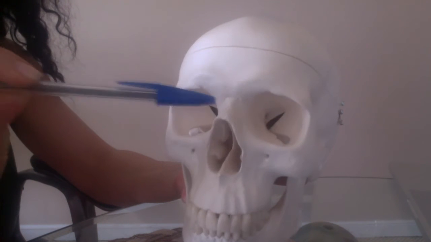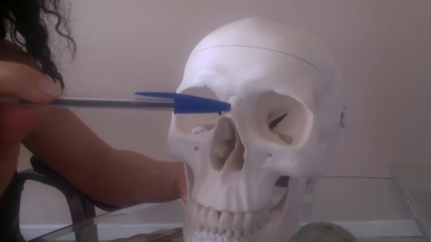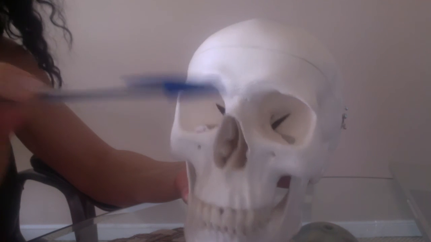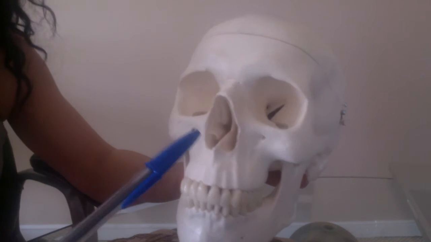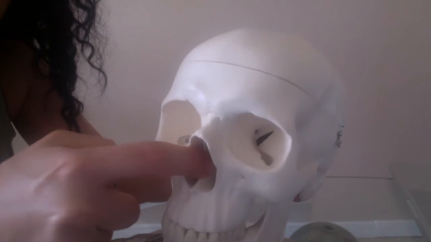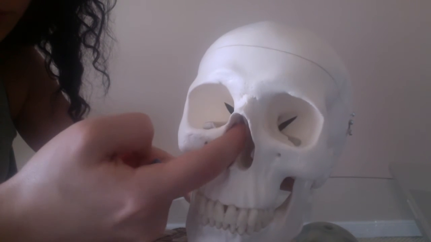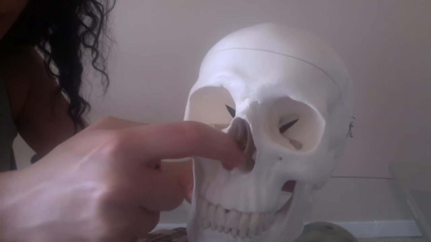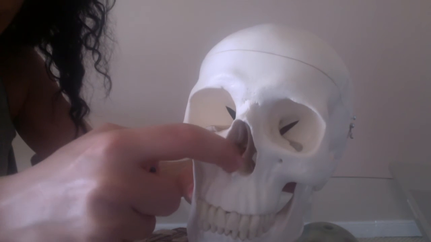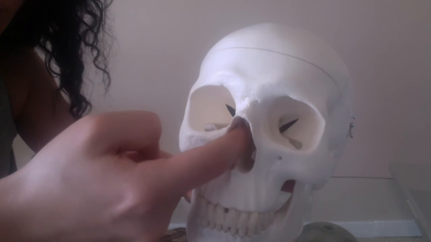Okay. Then we have the nasal bone, part of the nose, of course. Then we have the ethmoid bone, which is the separation between the left and right nostril, but a little more superior. The inferior separation right here is called the vomer bone. So that's vomer and the ethmoid bone.